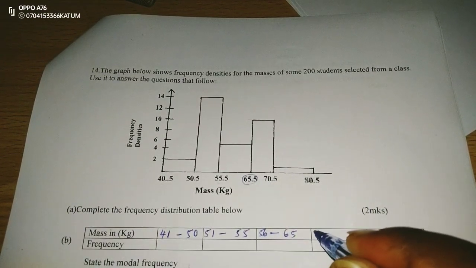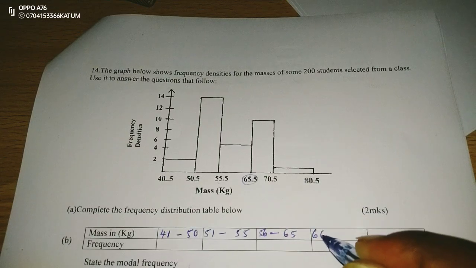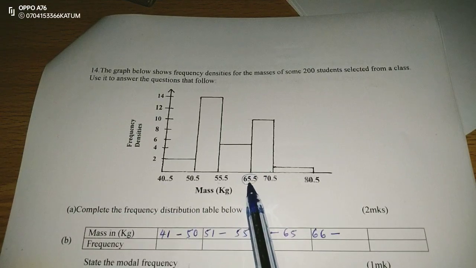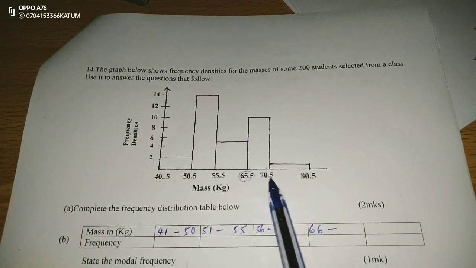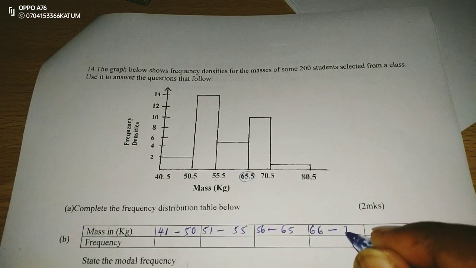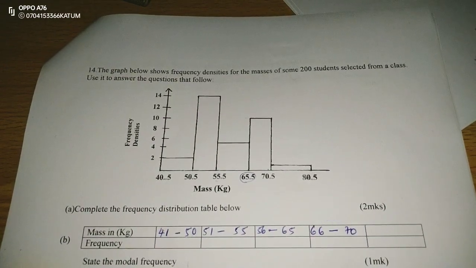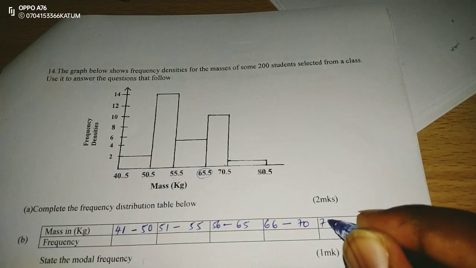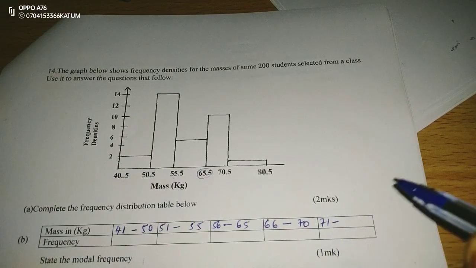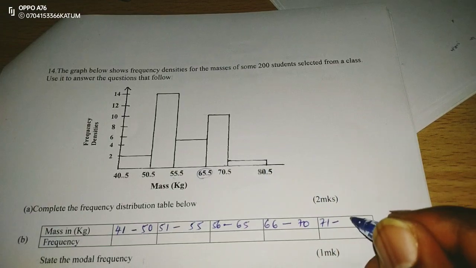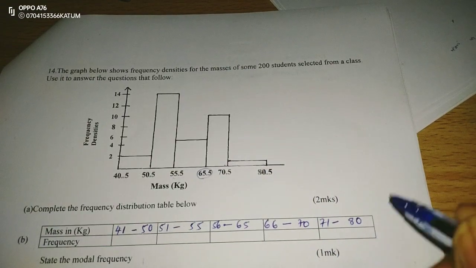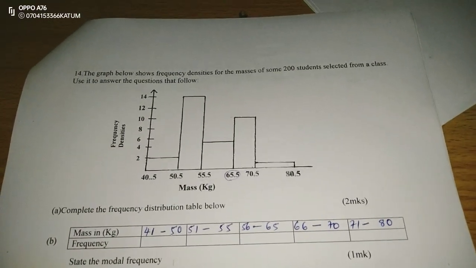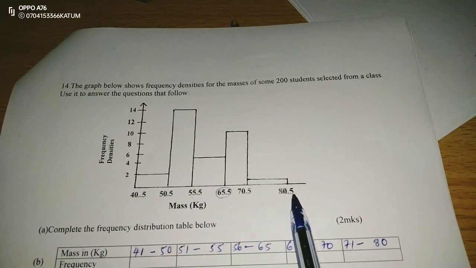Then we now begin from 66, because the lower boundary is 65.5, up to 70.5, it means up to and including 70. Then here we begin from 71 up to 80.5, then it means the upper limit is exactly 80. So these are the class limits from the boundaries provided.